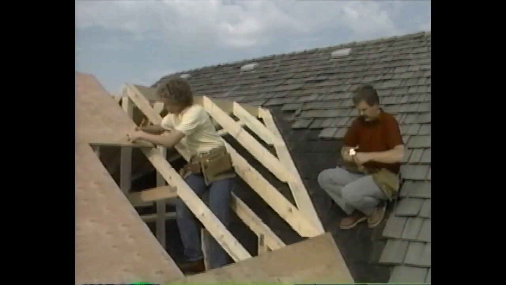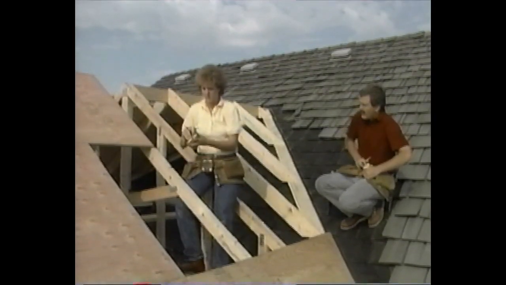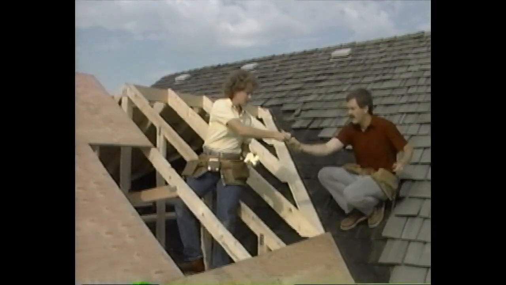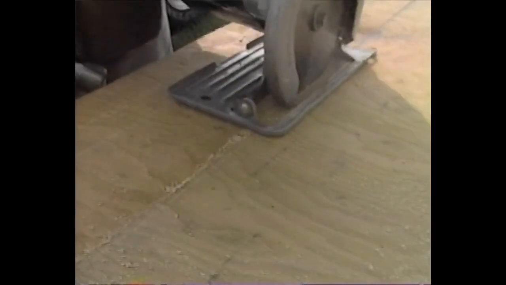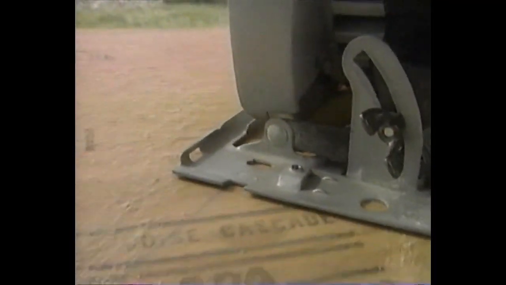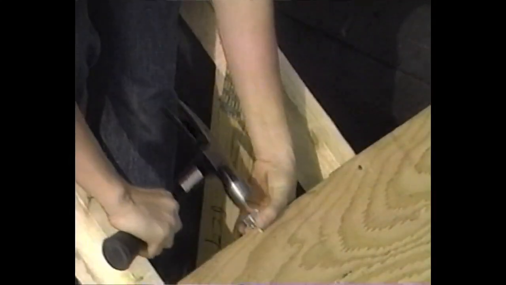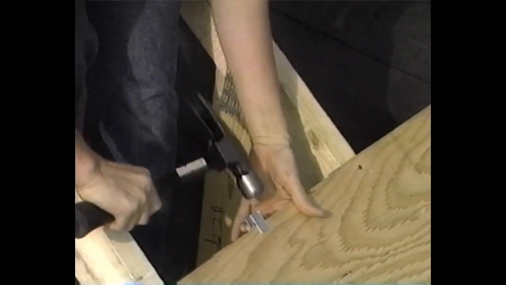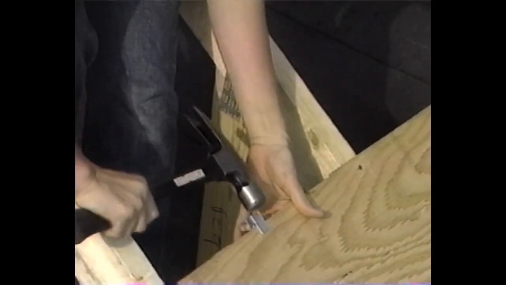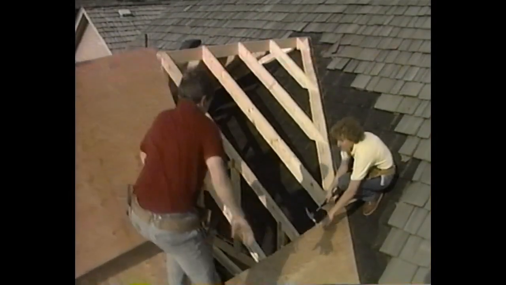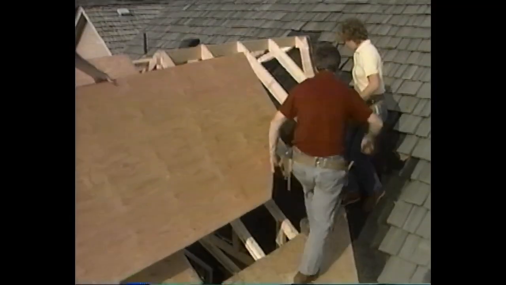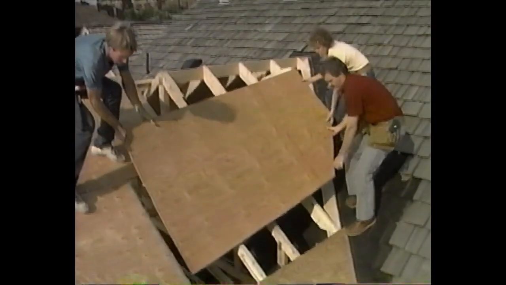Calculate the angle. Make the cut. Then position the spacers and fit and nail the panel. Spacers are prefabricated metal clips and are used to eliminate the sagging of the plywood panels between the 24-inch on center trusses.